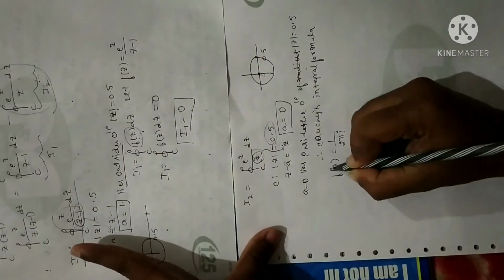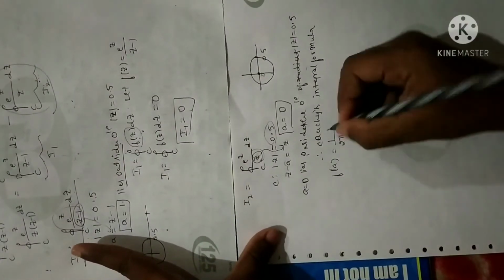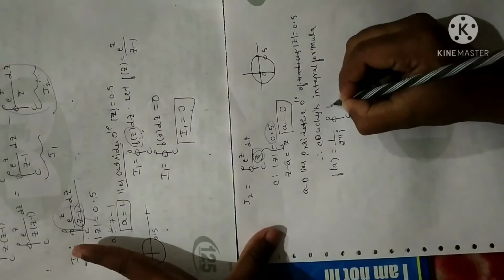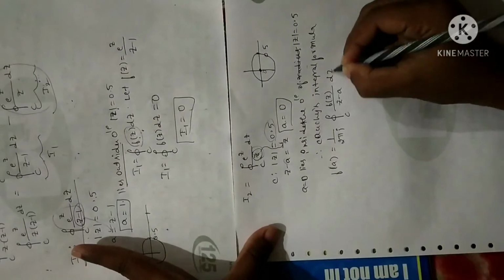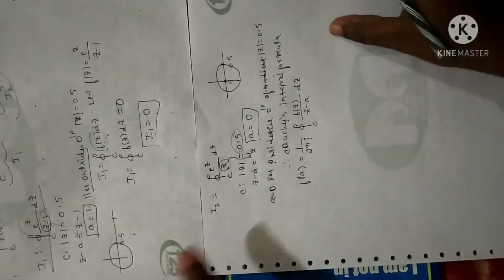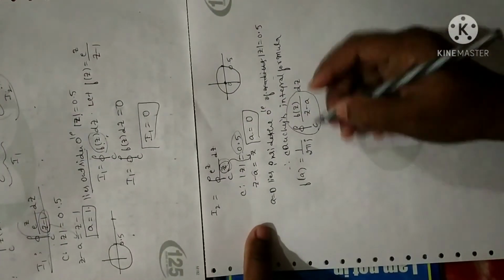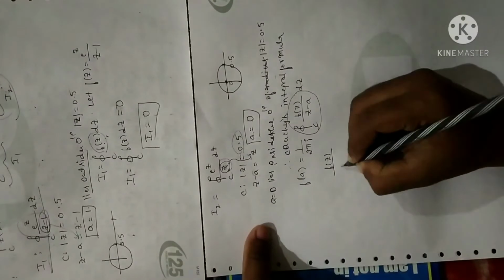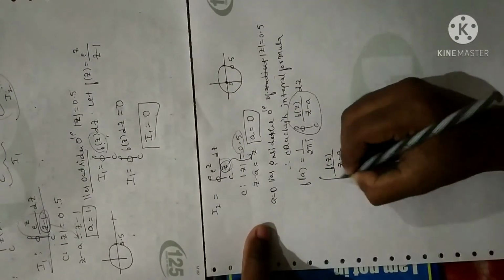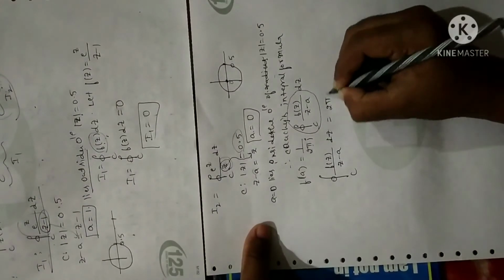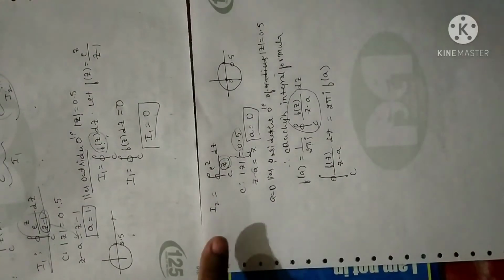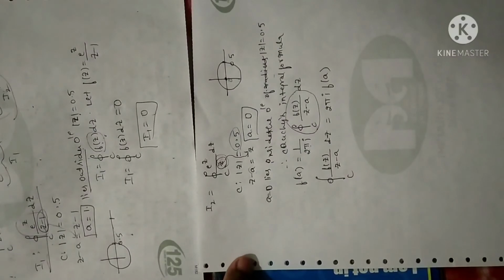So let me write the statement. Cauchy's integral formula says that f of a is equal to 1 by 2 pi i into integral over c of f of z divided by z minus a into dz. Or else, since I want the value of this expression, I can rewrite this as the integral of f of z divided by z minus a into dz as, let me cross multiply, 2 pi i into f of a. Hope it is clear, right?